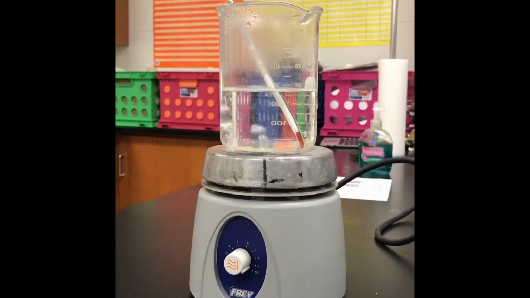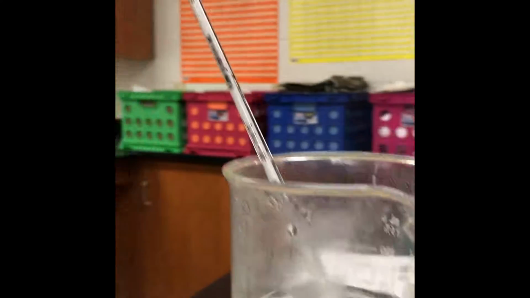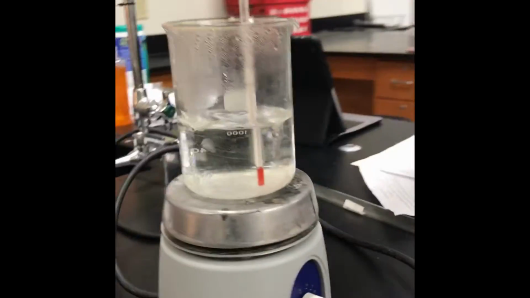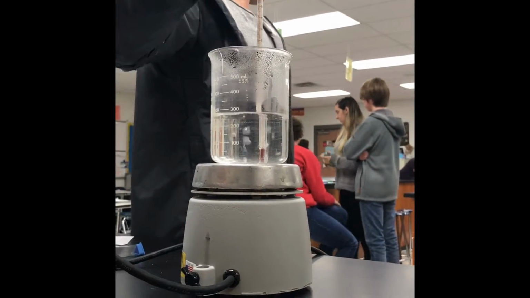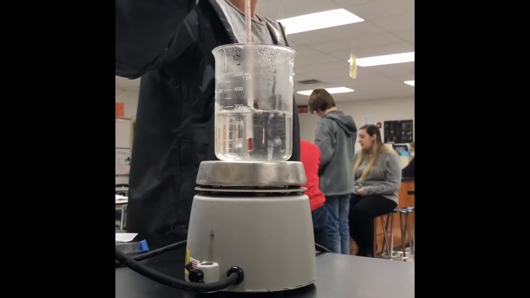Station 8. Water has a high heat capacity and is polar because of the hydrogen bonds. This allows for cohesion and adhesion of water with like and different molecules.